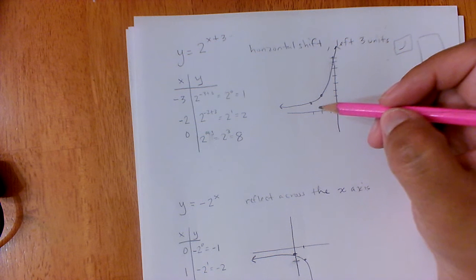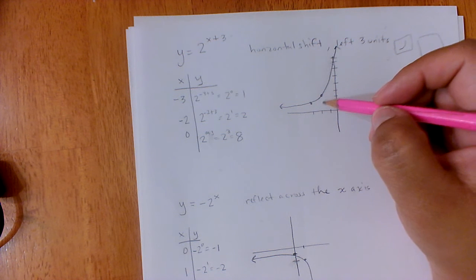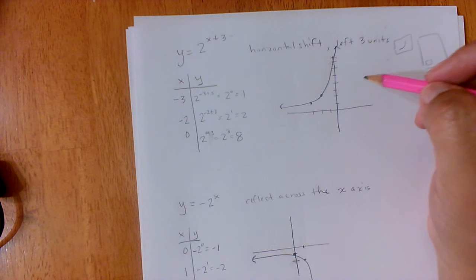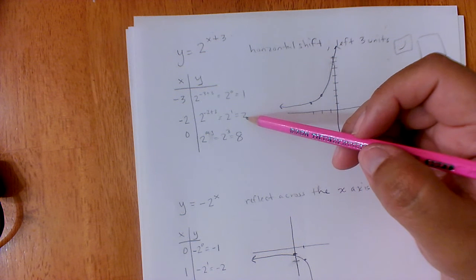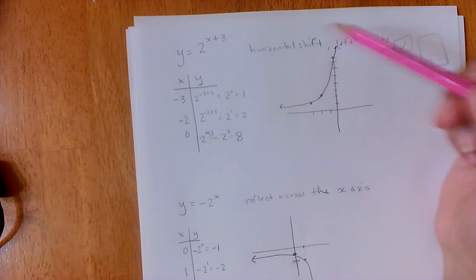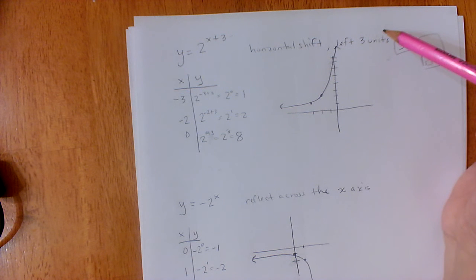Our original point that we tracked in our original non-transformed 2 to the x was at 1, 2. Well, that point now doesn't occur until negative 2, 2, because it has to, again, shift everything left 3 units.